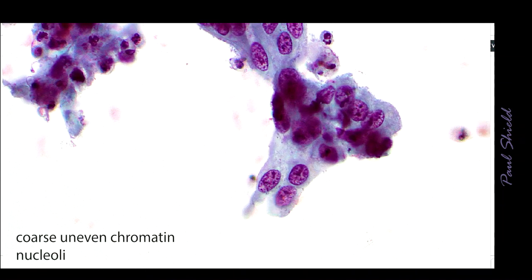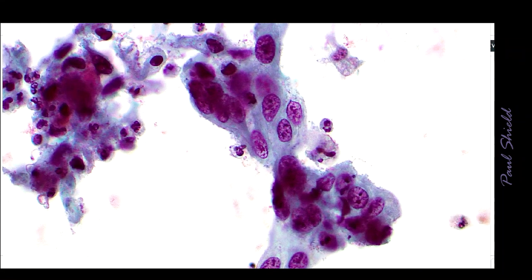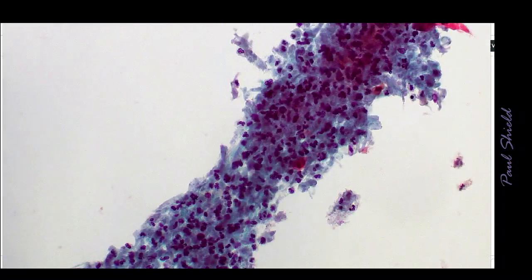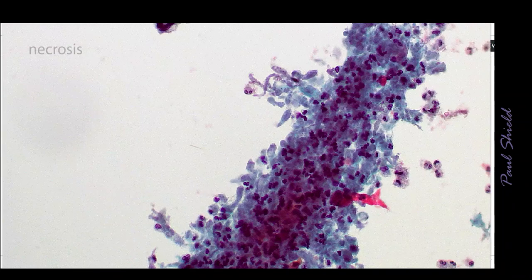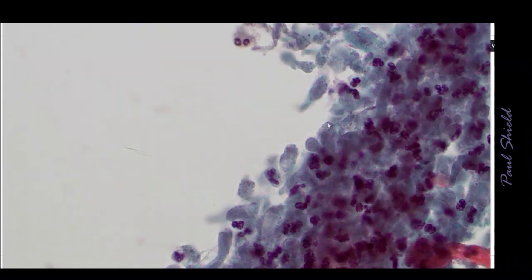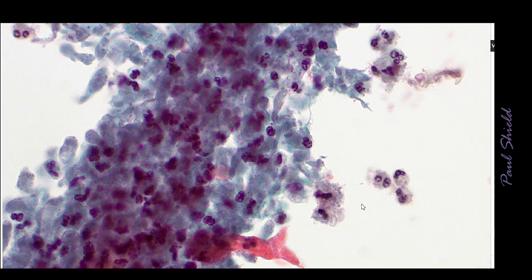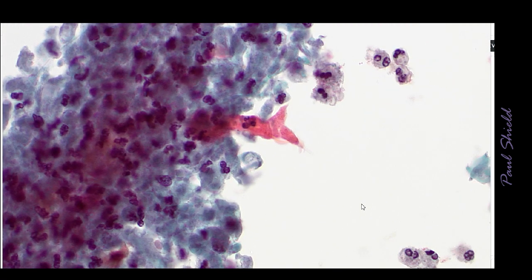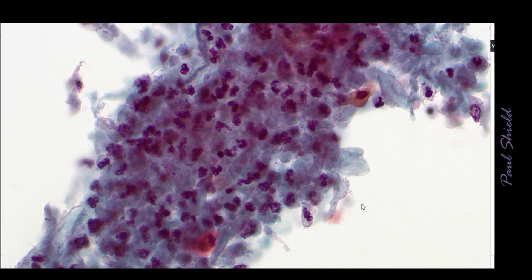This is a really nice example of what look like malignant cells to me. They have coarse irregular chromatin and prominent nucleoli, and those are features of malignancy also that you don't normally see in situ lesions. Another thing is necrosis and a tumour diathesis. This is a big clump of necrotic material, quite common in squamous cancers. And this is made up, if you look at all these bluey grey things, these are dead cells, and the nuclei have faded out of them, so you just have like a ghost of a cell.